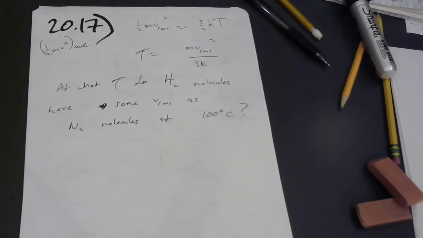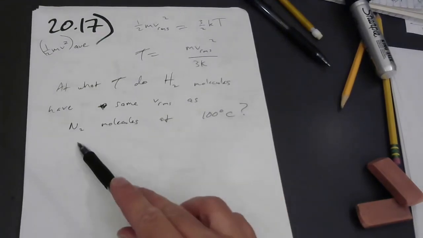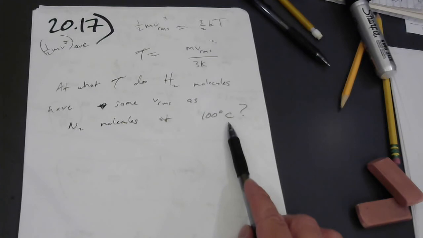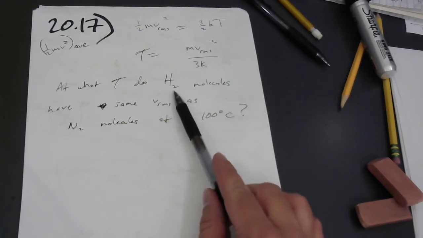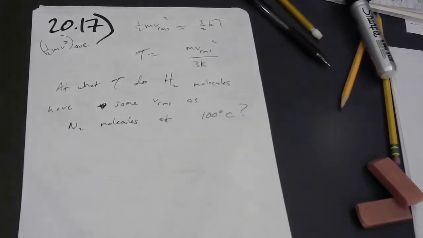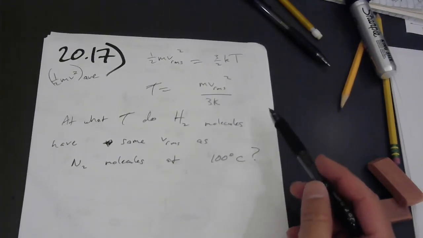So consider this. If both the hydrogen and the nitrogen were at 100 degrees Celsius, we're told that the nitrogen is at 100, but if they were both at 100 degrees Celsius, by my prior reasoning, wouldn't the hydrogen molecules have to be going way faster than the nitrogen molecules so that they have the same energy? And that means if they have the same speed, then the hydrogen's got to be a lot colder. So we're already expecting that the temperature for hydrogen would have to be much lower so that the hydrogen particles are going at the same speed as nitrogen. Now, if you don't follow that, it's okay, because the equation will tell us.